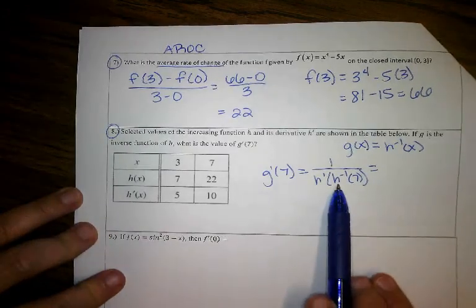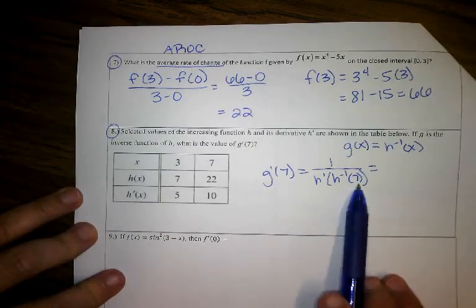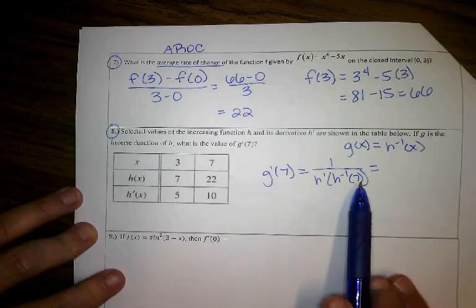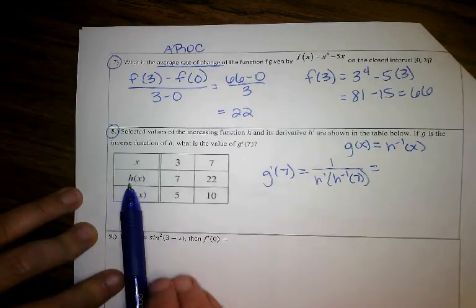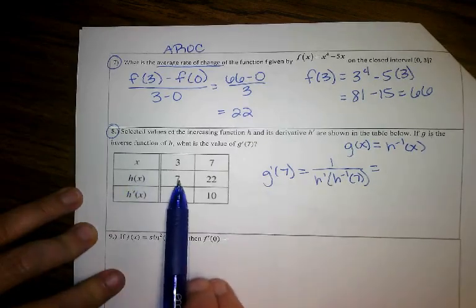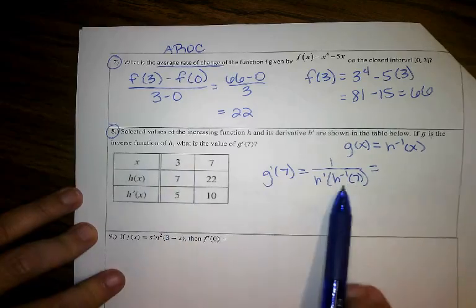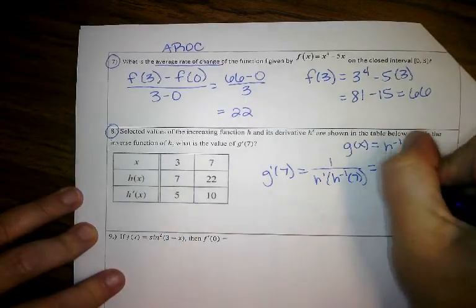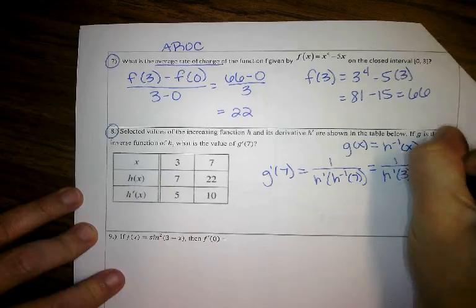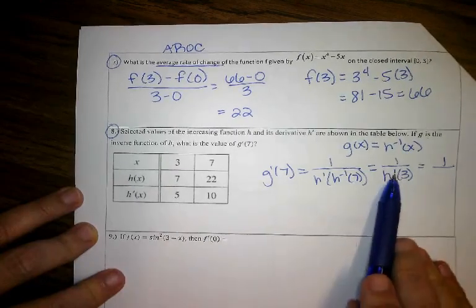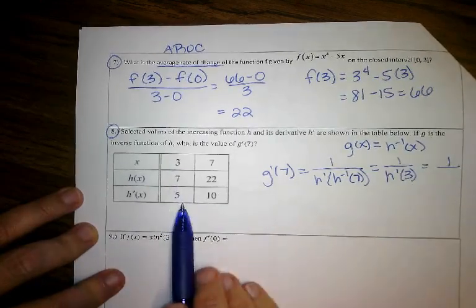Okay, so the inverse at 7, so I'm looking on the h graph where the y value is 7. On the h graph where the y value is 7, the x is 3, so that's the inverse here. So 1 over h prime of 3. Now I'm looking for h prime of 3, which is 5.